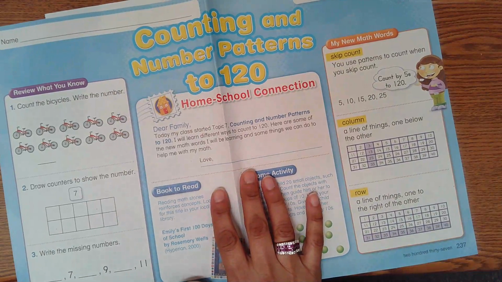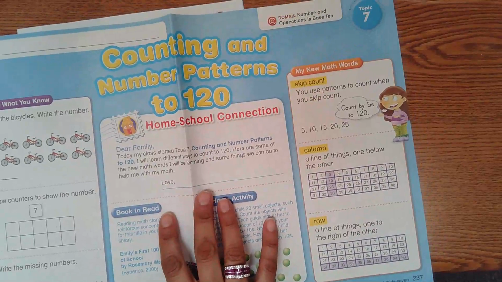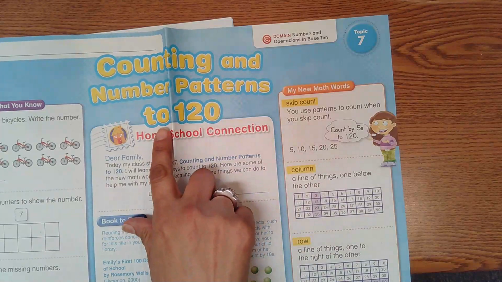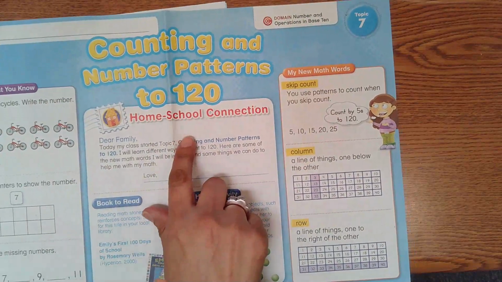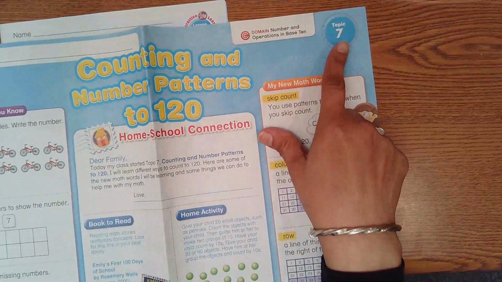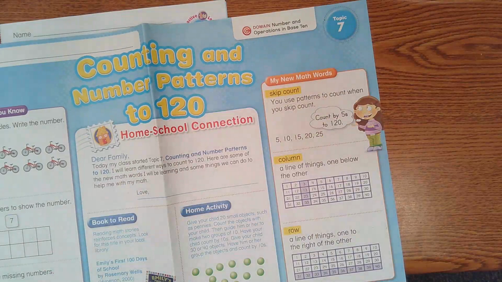First graders, welcome to a new math lesson. We are on topic 7. This is a new topic, counting and number patterns. So this is something really exciting. Please make sure you have topic 7, the new topic for this week.